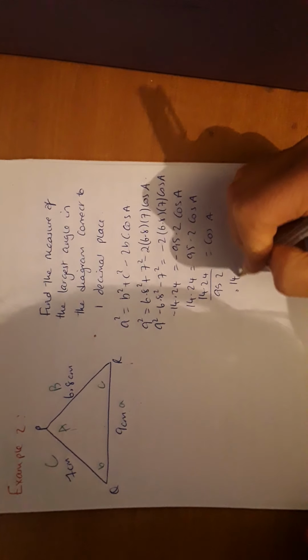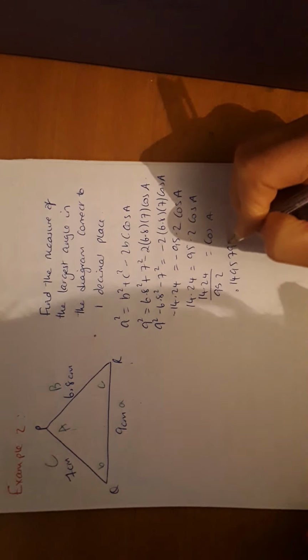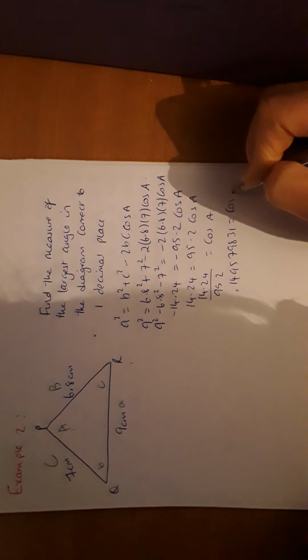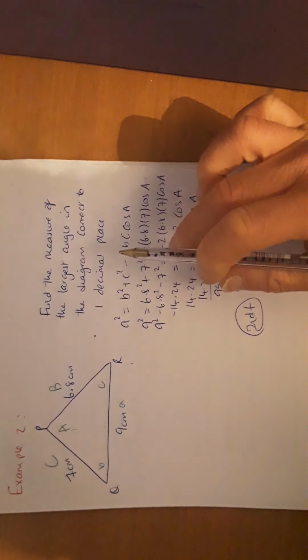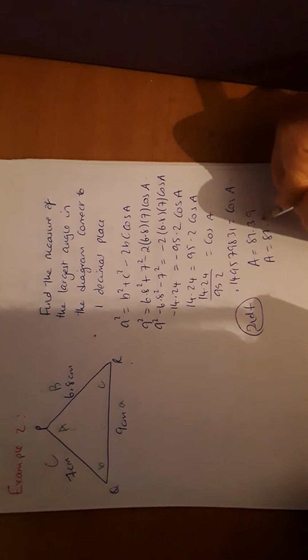So what's 14.24 divided by 95.2? 14.24 divided by 95.2 gives me 0.149579831, which is equal to cos of A. I'm looking for an angle, so again, second function cos. Make sure your calculator is in degree mode. It says give your answer correct to one decimal place. So A is 81.39. So A is 81.4 degrees correct to one decimal place.